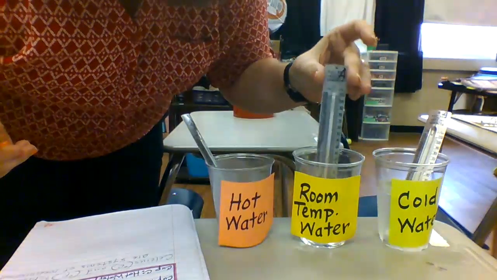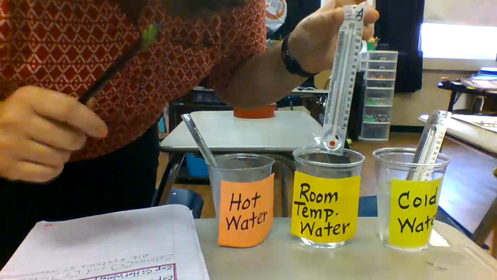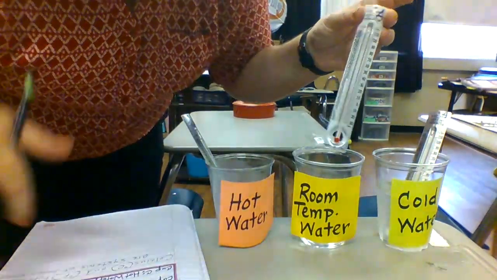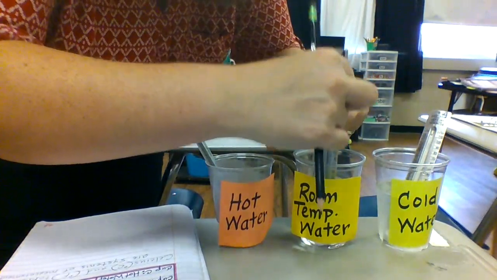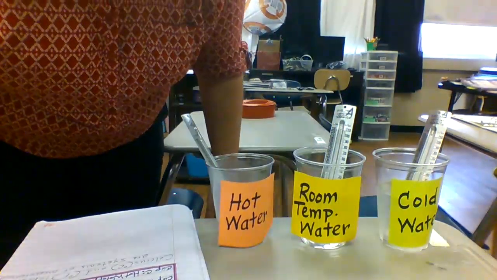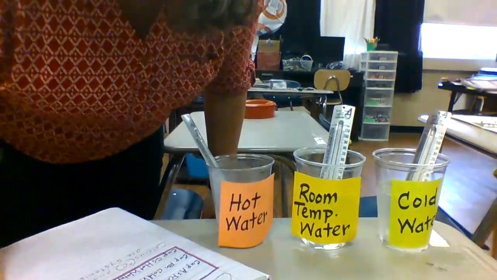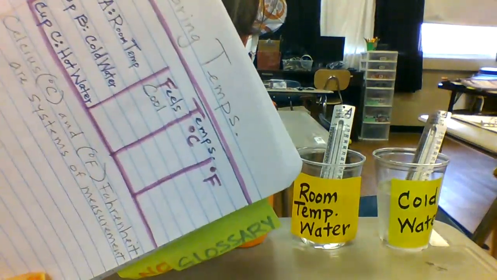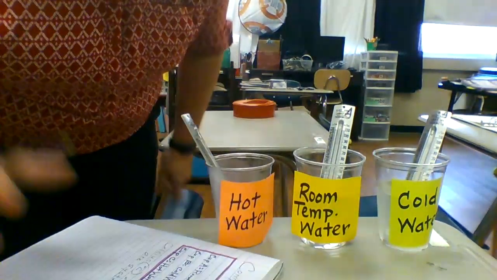And I've put the thermometer in, and it's been sitting for a minute or 2. Definitely a minute or longer. And I'm going to stick my hand in it. And I'm going to feel it. To me, that feels cool. So in the chart, I'm going to write cool where it says feels. All right.